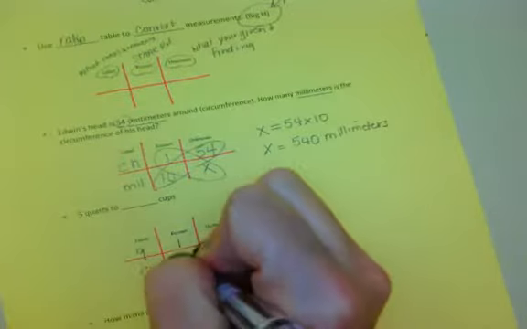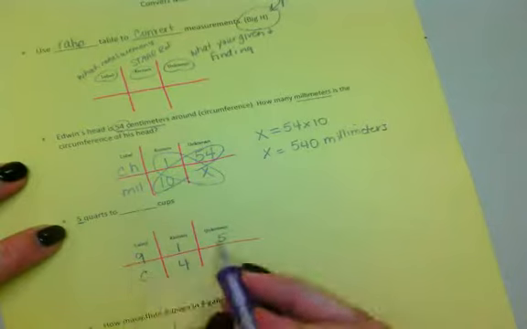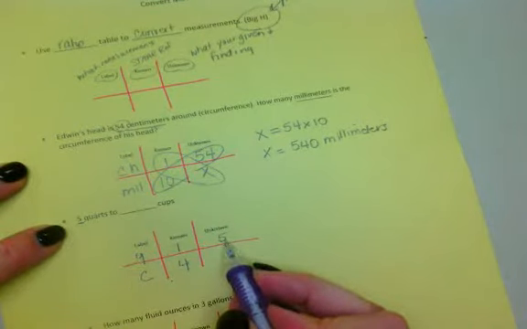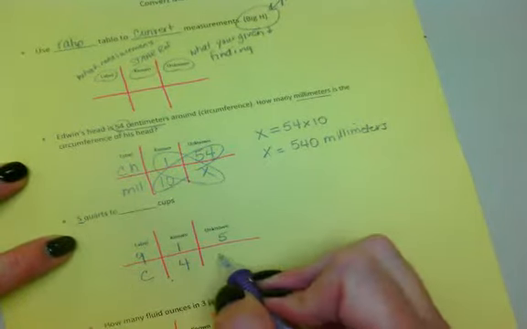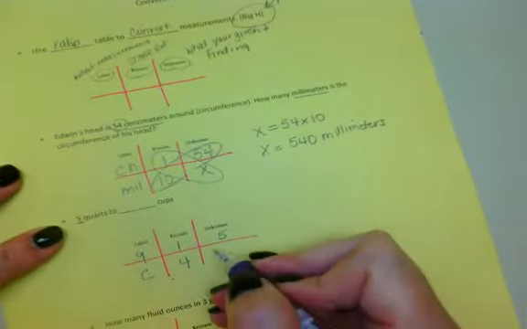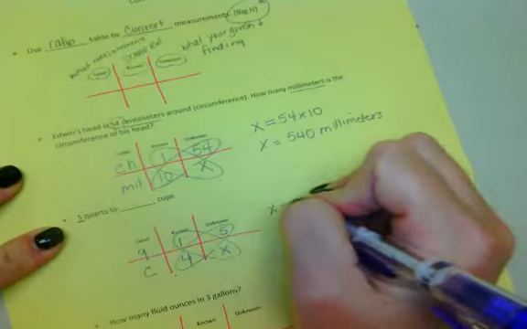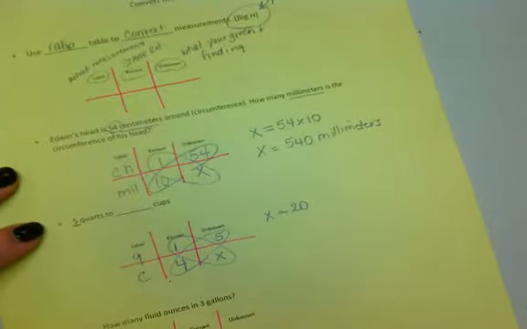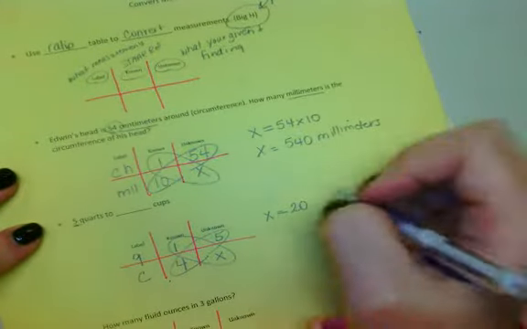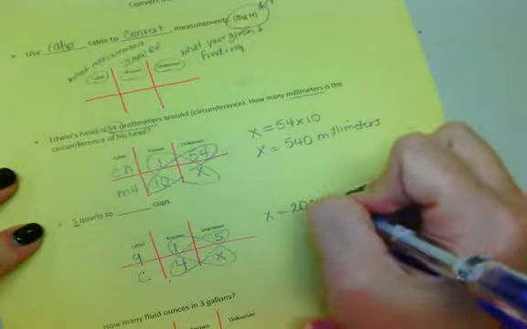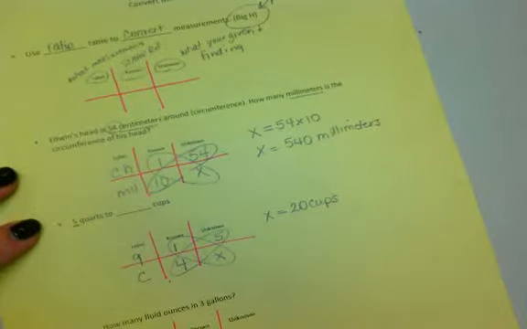So 1 quart, 4 cups. We're given 5 quarts. We've got to make sure it's on the same row. And we're trying to find how many cups. Cross multiply. So x equals 20. 20 what? 20 cups. So there are 20 cups in 5 quarts.